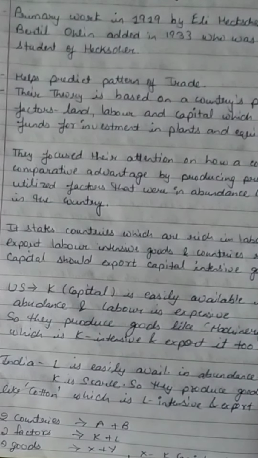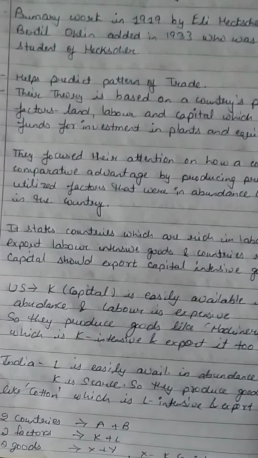So this theory is also called 2 by 2 by 2. Why 2 by 2 by 2? Because two countries are involved, two factors are involved, and two goods are involved in this theory. So two countries, A and B, we can say country A and country B. Two factors are capital and labor, as we already discussed. The two goods would be one based on capital intensive and another based on labor intensive.